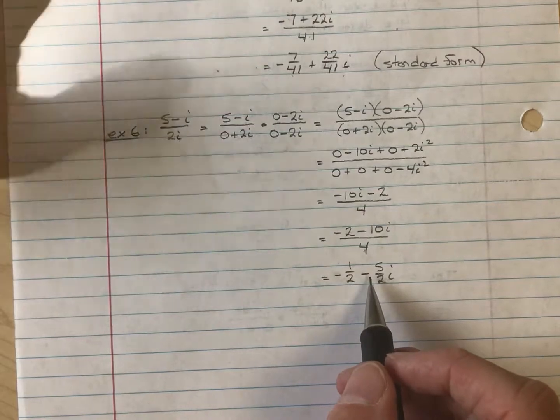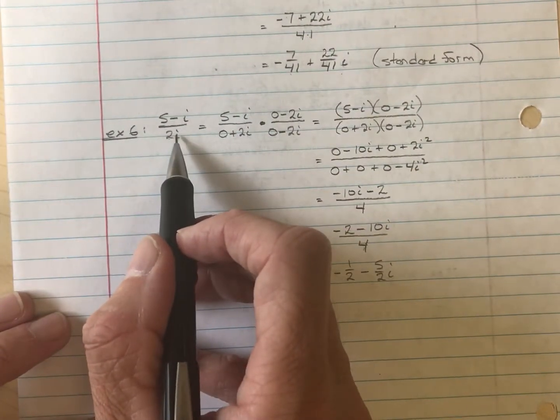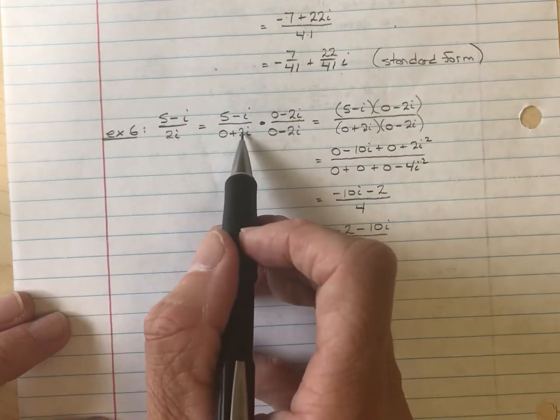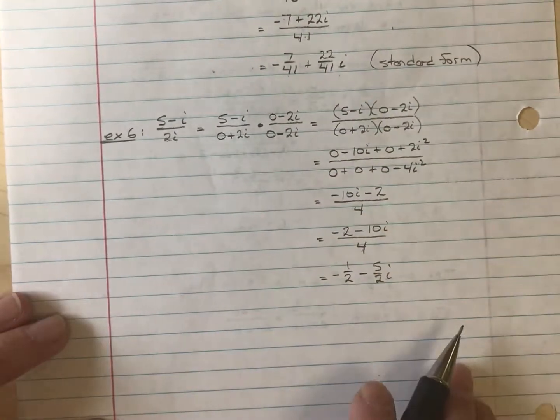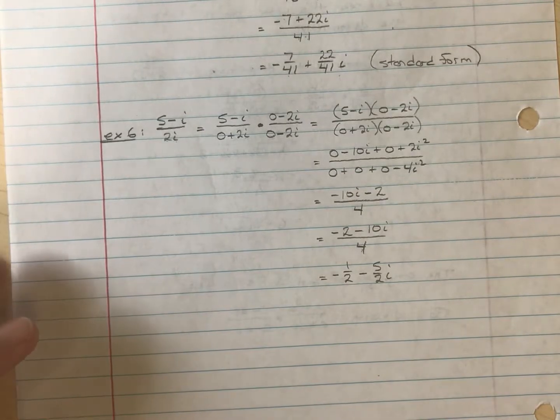So there you have another example. This time when you have a purely imaginary denominator, you're going to want to create a complex number so you can find the conjugate. So there you have it. Lots of work on working with complex numbers and the 4 operations.